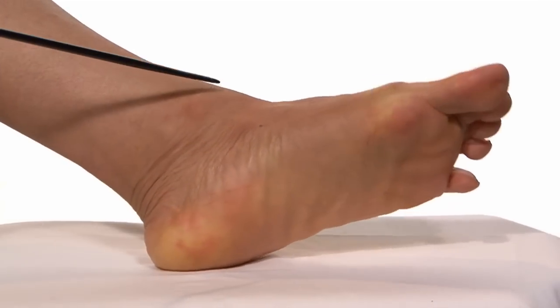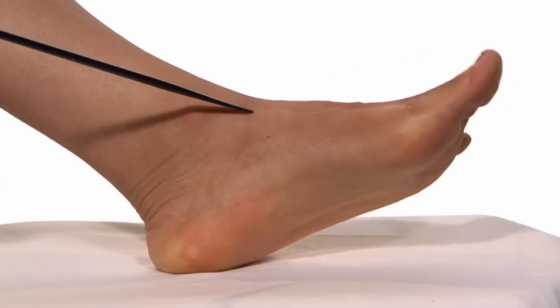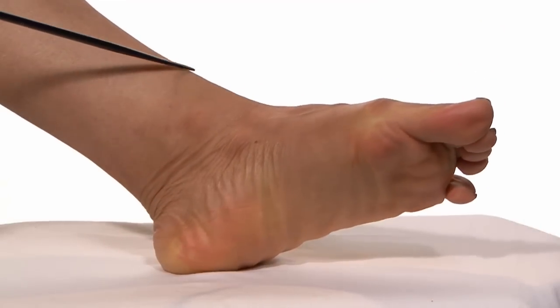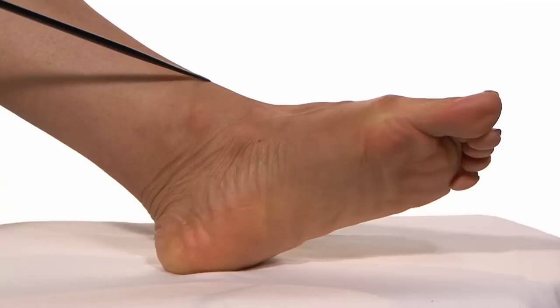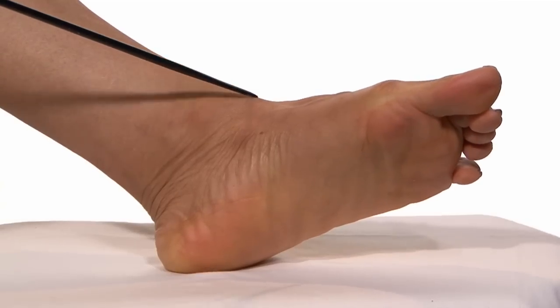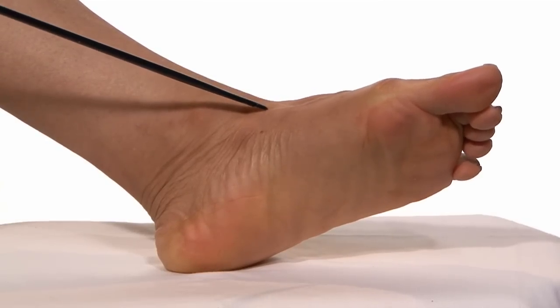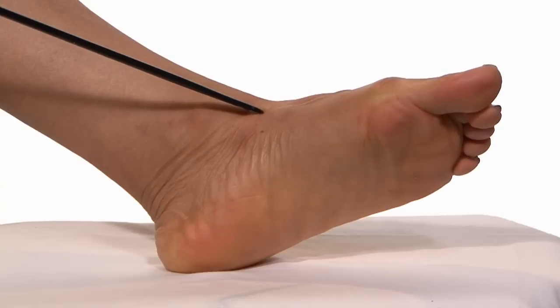How about the nerve that supplies the muscle? You are seeing this tendon over here. The tendon is tibialis anterior and the nerve supply is deep fibular.